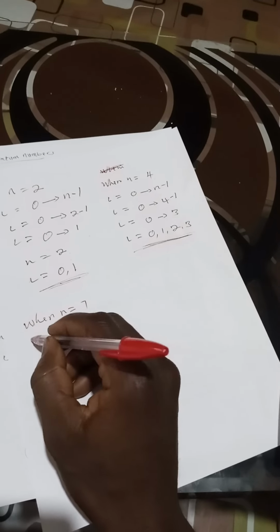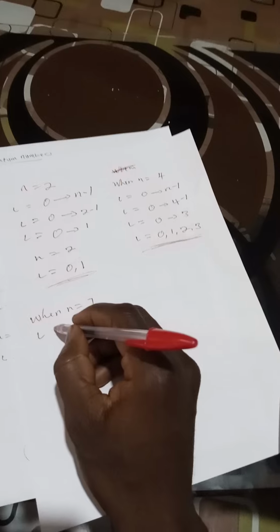Do this one, let me see. When n is equal to 7, find the values of l. l will be equal to what? Do this one, let me see. Okay, let's continue.